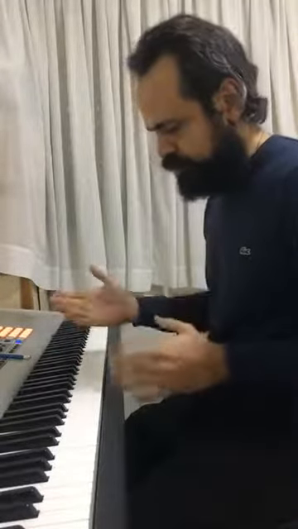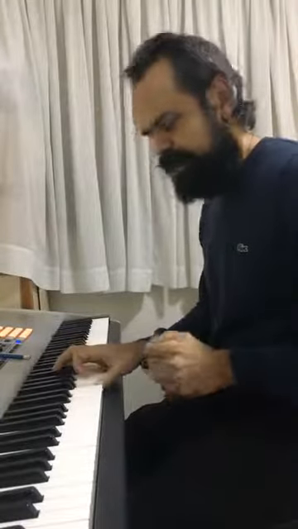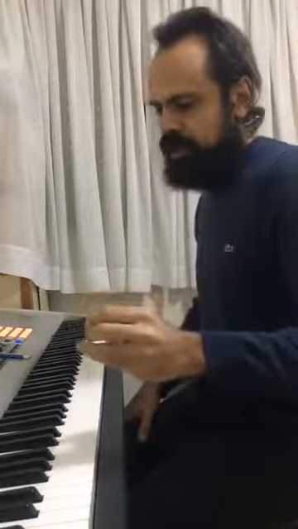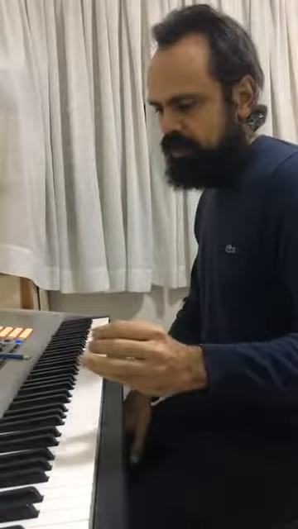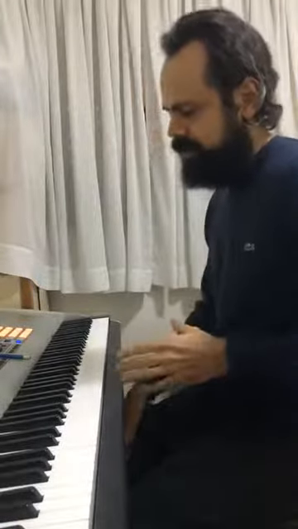Alright, and now let's go to this scale. Remember that the Aeolian mode has the minor 6th and the minor 7th. Just those 2 notes, because all the others are equal for these minor scales we are studying.